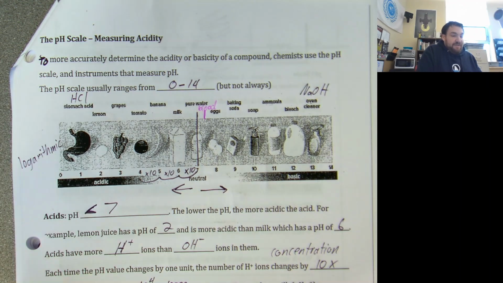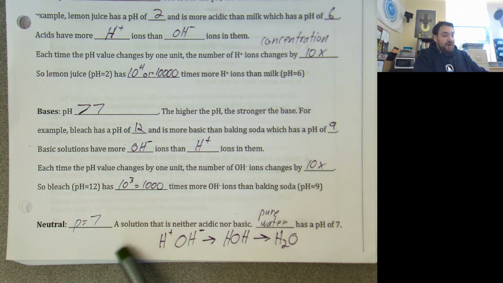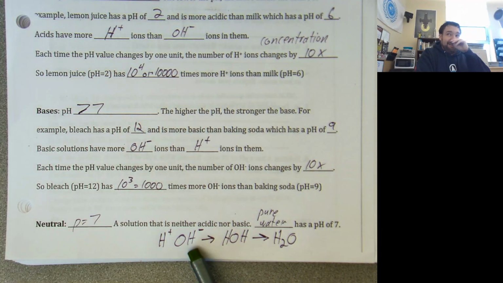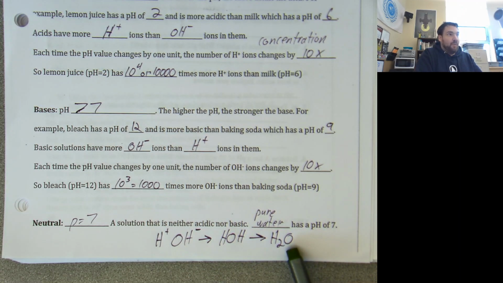To be neutral on the pH scale means you have to have the same number of H plus ions as you do OH minus ions. And so we looked at that and said, well, if I have equal H's and OH's, I just have water, which is why water is in the middle. It's why water is considered neutral.